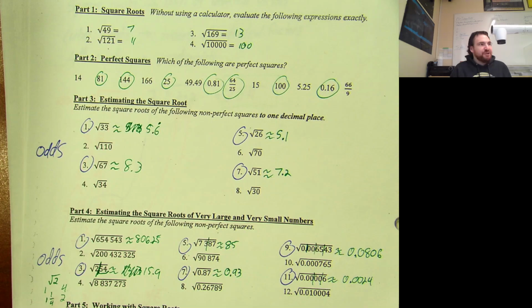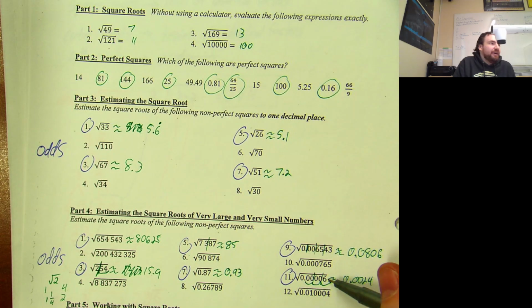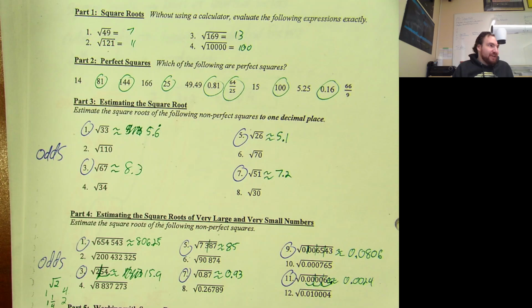Number 11 is an interesting one because you need 2-digit groupings. So if we jump the decimal 1, 2, 3 times to a 2-digit grouping, the estimate now is not 6. The estimate has to be the square root of 60, because we need 2-digit grouping. So then you estimate the square root of 60, and then you go from there.